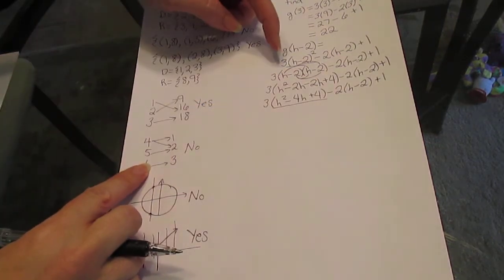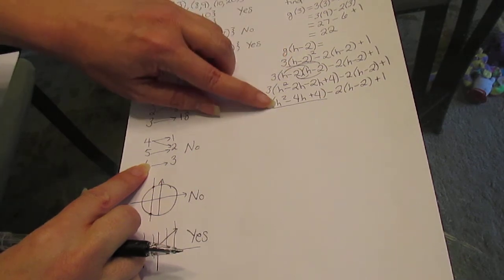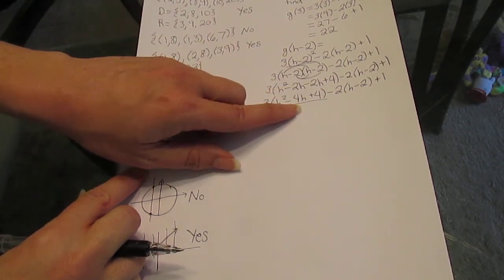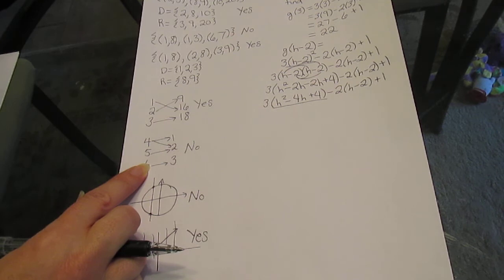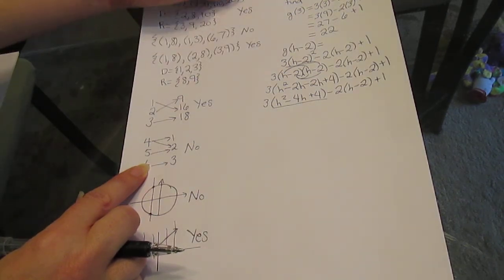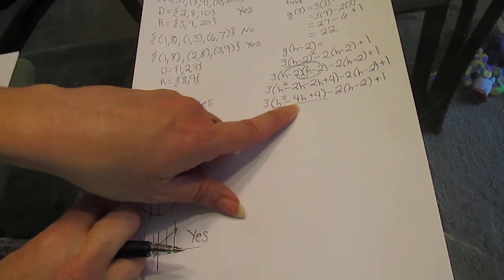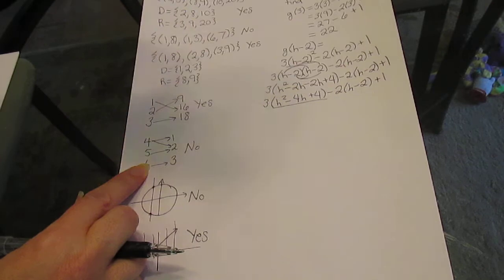So when you square something like this, you're squaring the first term, which gives you the h squared. To get the middle term, you multiply these two terms together and then multiply times 2. So h times negative 2 is negative 2h times 2 is negative 4h. And then you square that last term, 4.